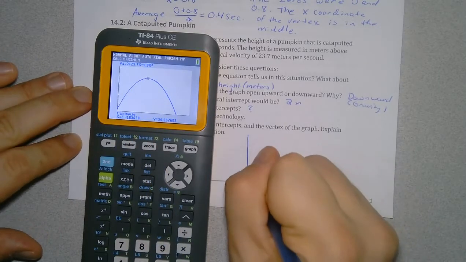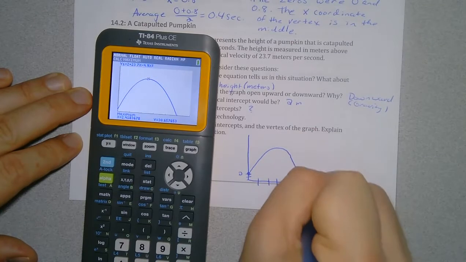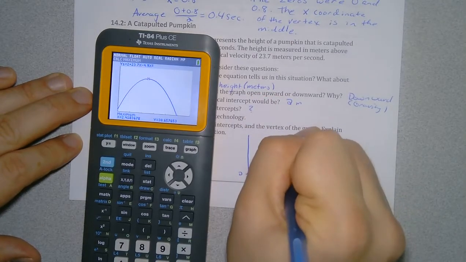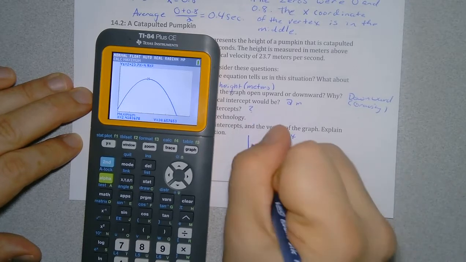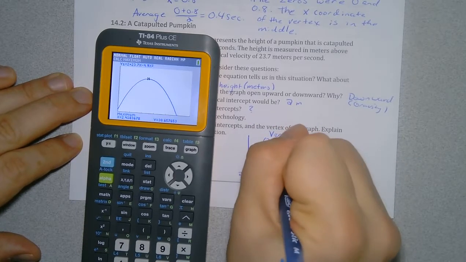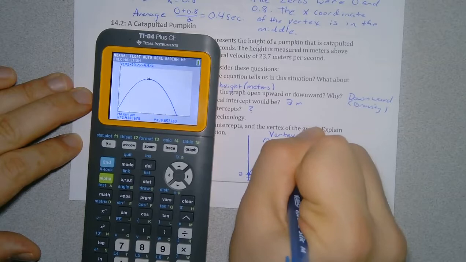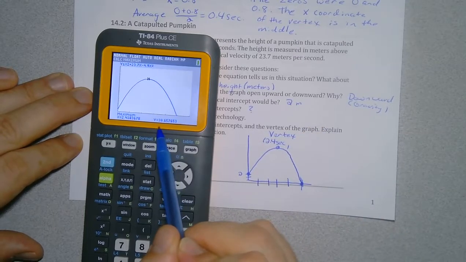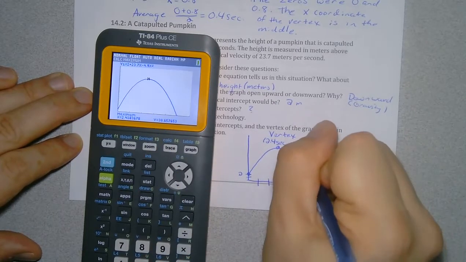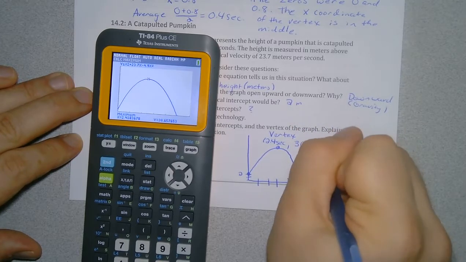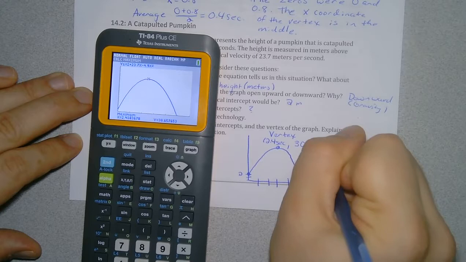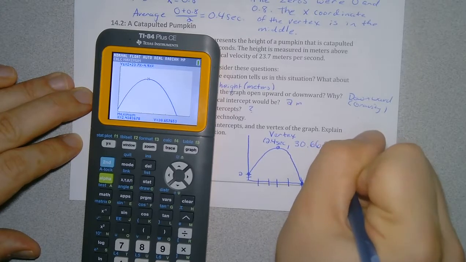And in graphing that, we see the vertex here is 2.4 seconds and 30.66 feet if I round.